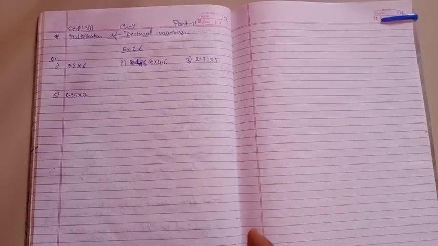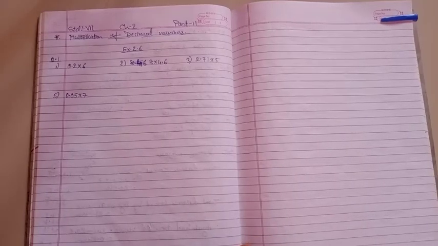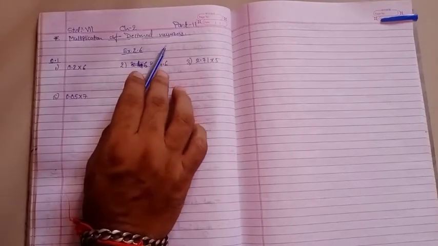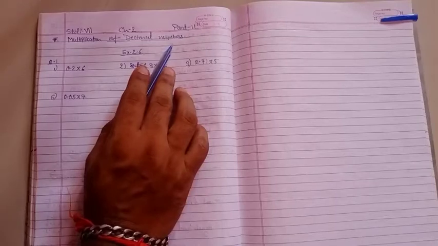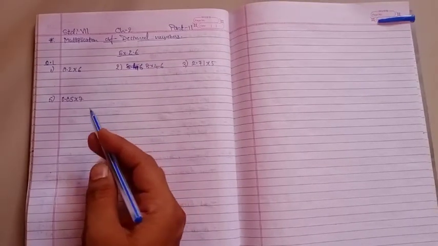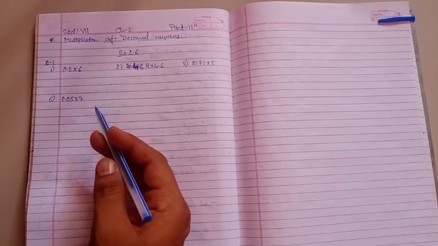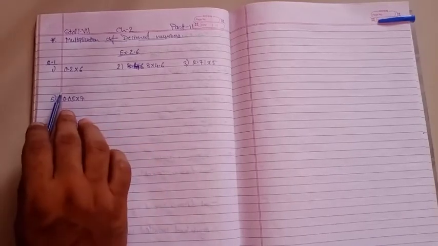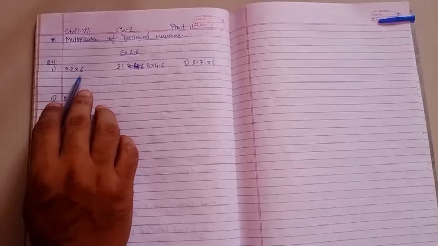Now we are in the second topic of this chapter, that is decimal, and we had already started with decimal. In the last video we had completed exercise 2.5. So in this video we'll start with multiplication of decimal numbers. That also you had already studied. Still, a few sums I will do. Like in that, the first question is being given: find 0.2 into 6.